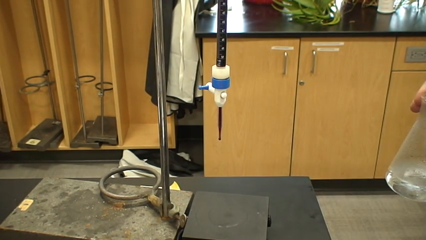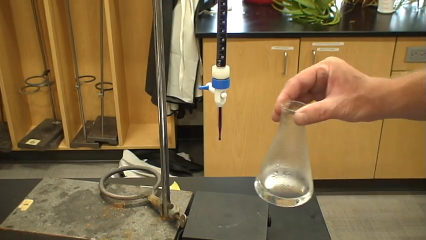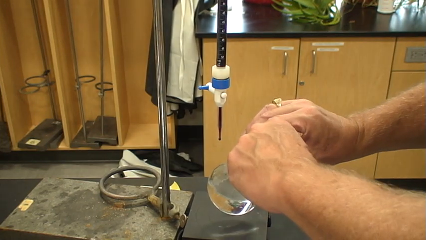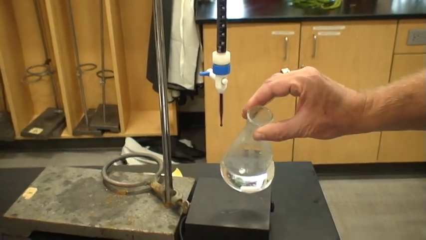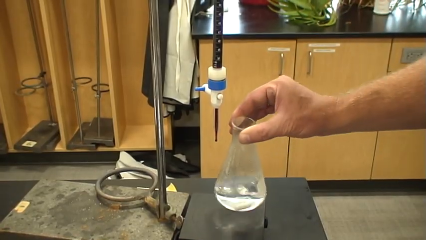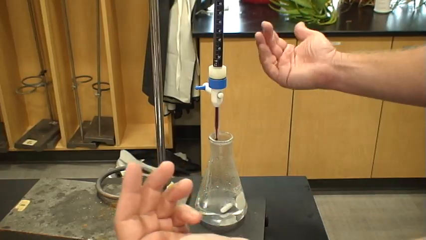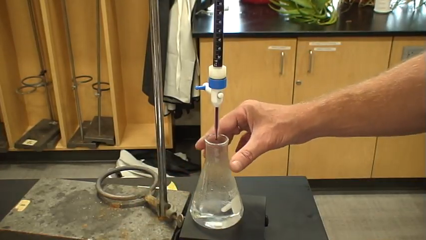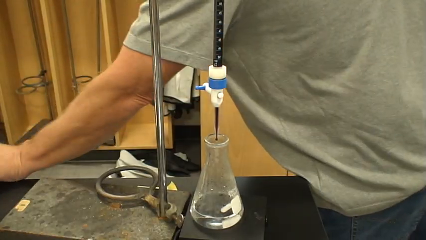And I'm going to actually insert a magnetic stirring bar into my flask. Now I'm using a volumetric flask here because if it gets any splashing or anything like that, I'm going to be able to capture it on the sides. If I use a beaker, it's going to splash out. We always use a flask in AP chemistry for these types of things because it's going to catch any liquids. I don't want to lose any of my solution.